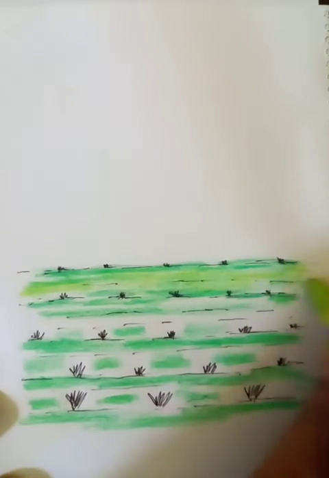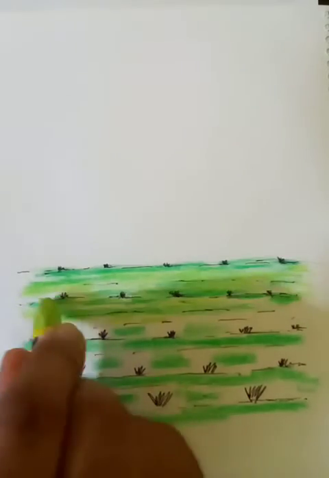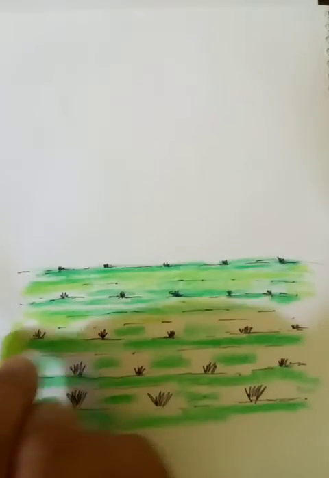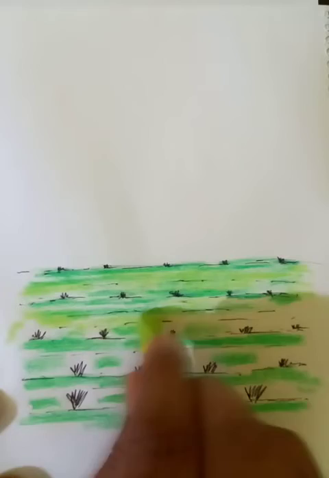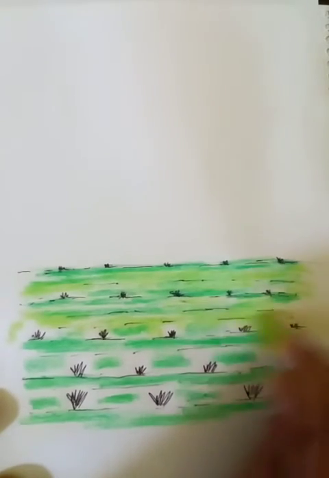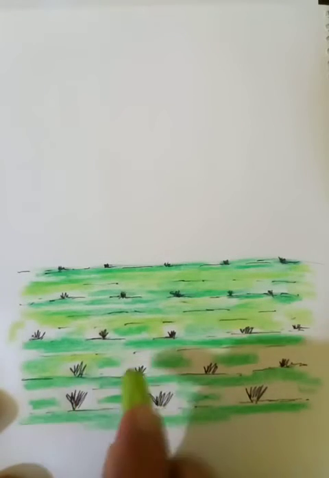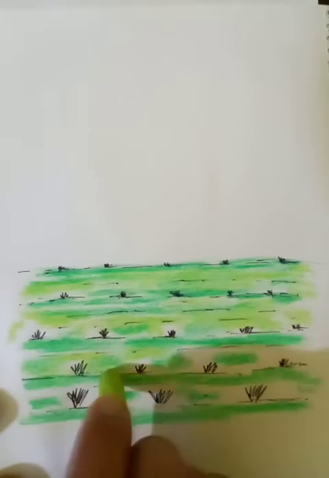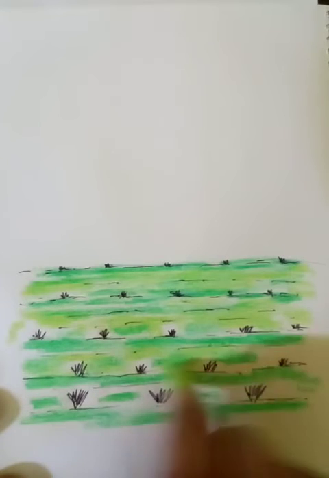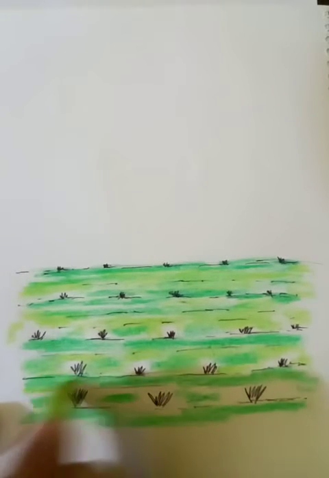So putting things like the dark green or the light green, these variations make the look of the field a little bit interesting. It looks nice. Monochromatic or the same thing is not that interesting as when we put variations in the drawings.